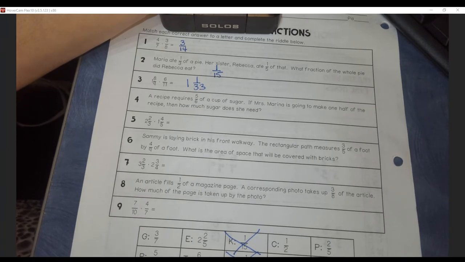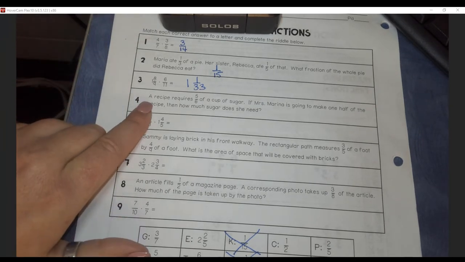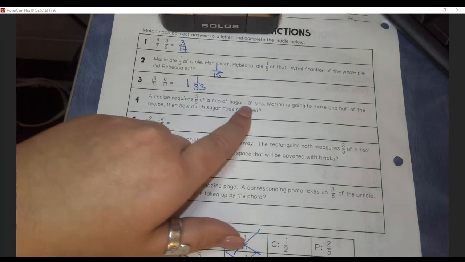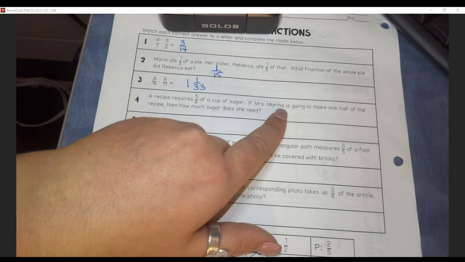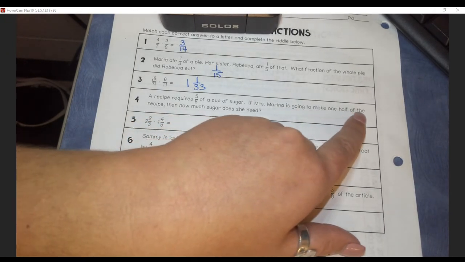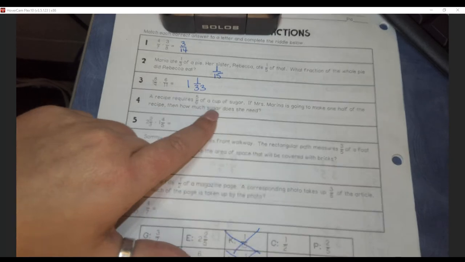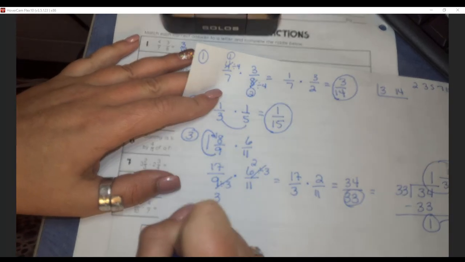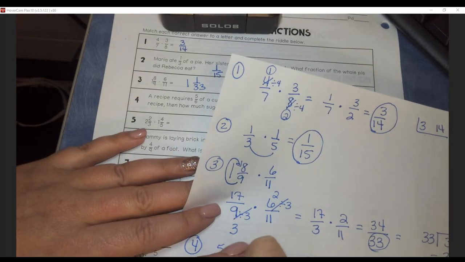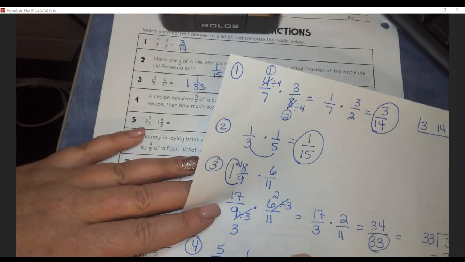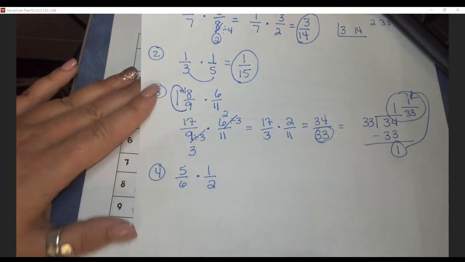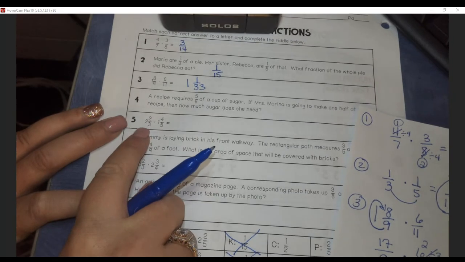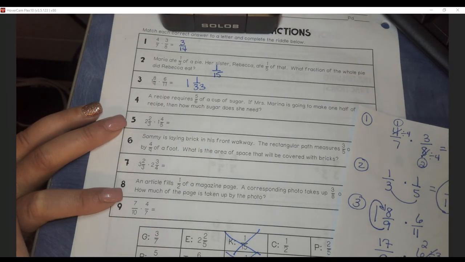So you need to set it up. So number 4, a recipe requires 5 5/6 of a cup of sugar. If Miss Mariana is going to make 1/2 of the recipe, then how much sugar does she need? So number 4, you would set it up as 5 5/6 times 1/2. Okay. Number 5, remember you got to go around the world, change them to improper fractions.